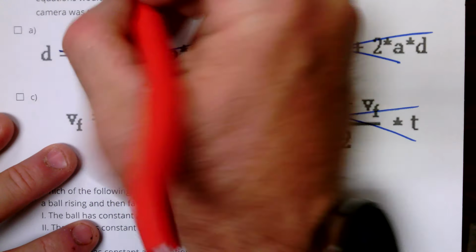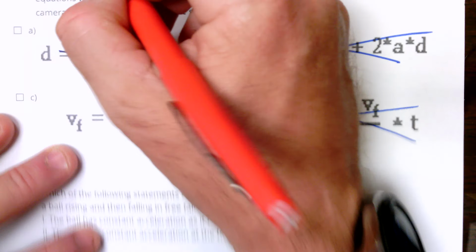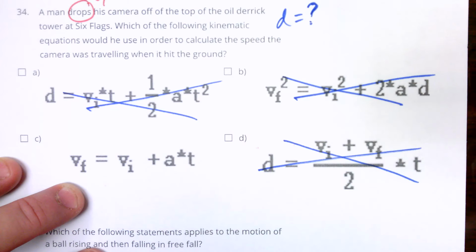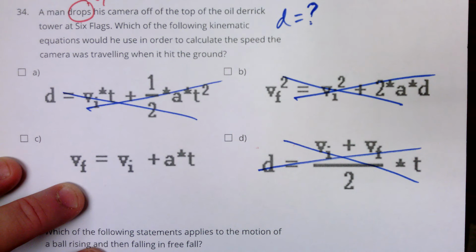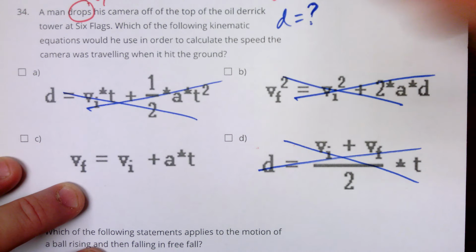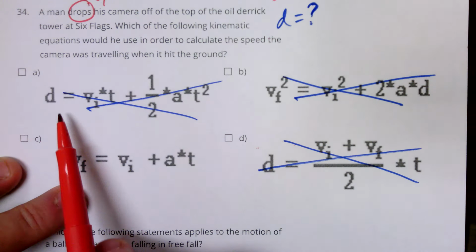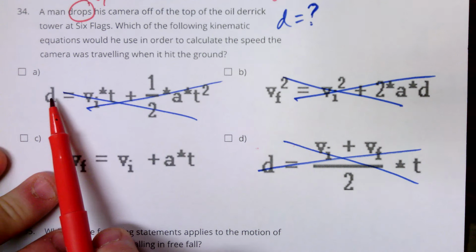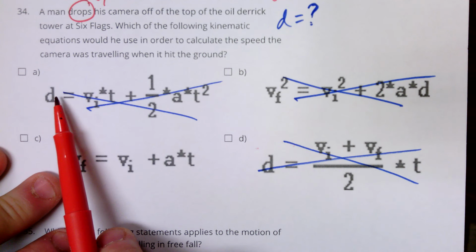Okay, well, he drops it. Initial velocity is 0. We don't know a time. We don't know a distance. Oh, I don't like this question because it asks us to make some assumptions.